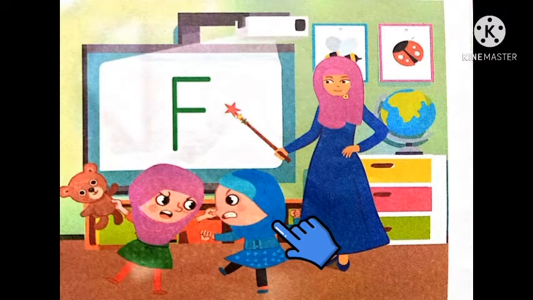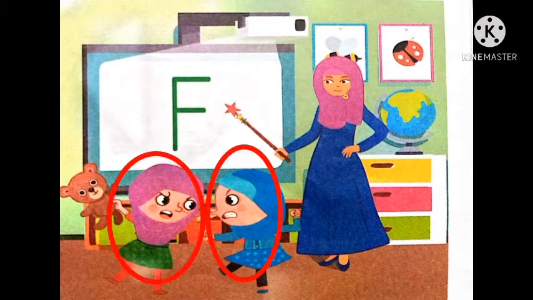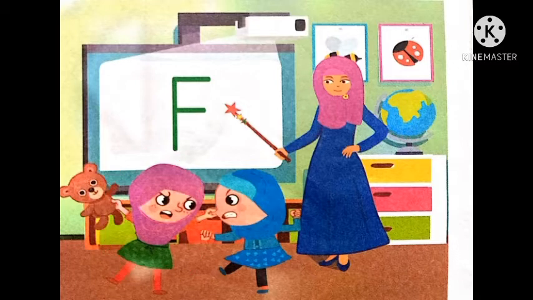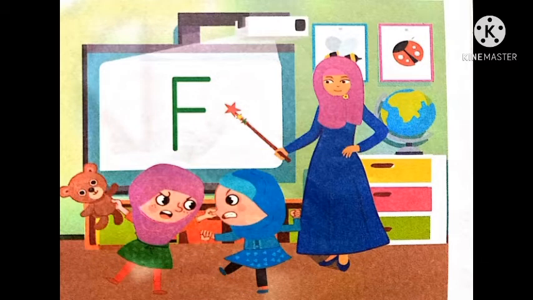Okay, this one girl said sorry to Farah because they both are fighting with each other and one of them fell down. So that's why Faiza said sorry to Farah. Faiza and Farah became good friends. So my dear kids, should we fight with each other? Yes or no? No. Should we fight with each other?